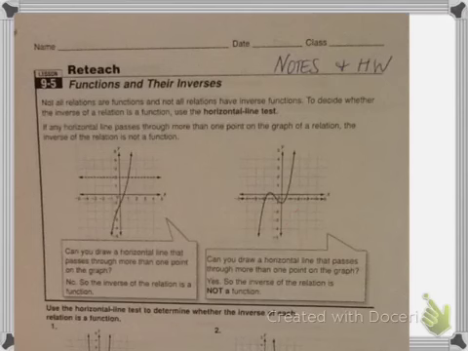If you draw a horizontal line, like in the second example here, and it does pass through twice, then you're going to say that the inverse is not a function. It passes through more than one point on the graph.